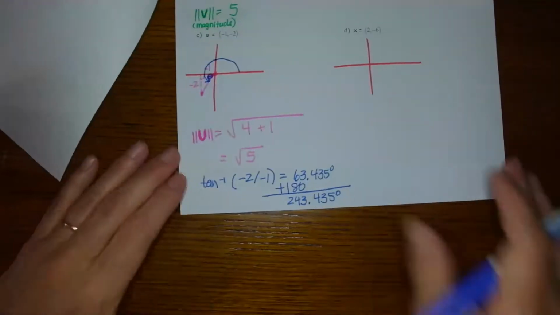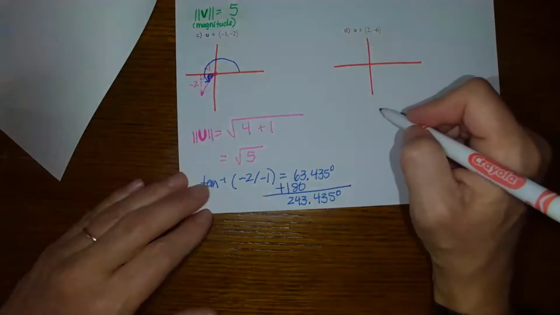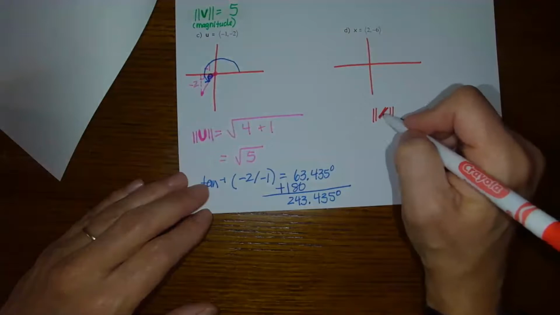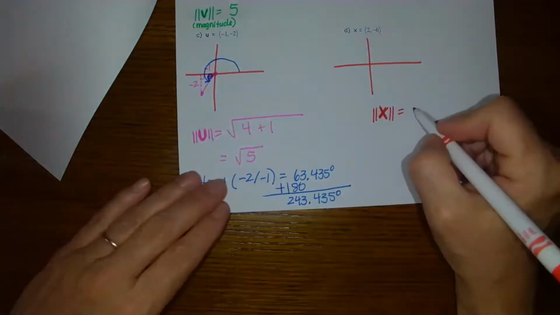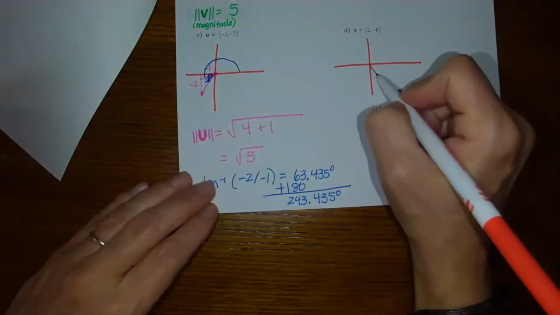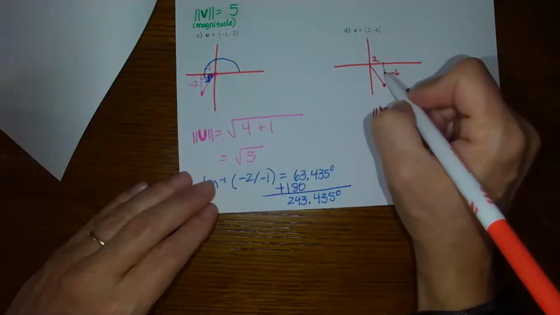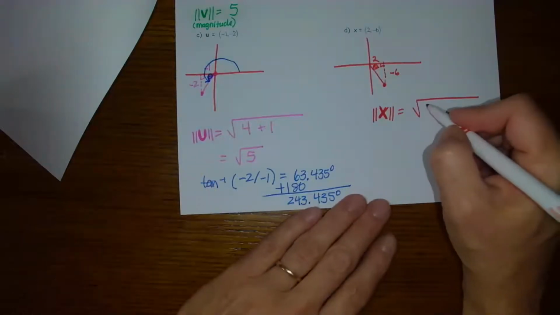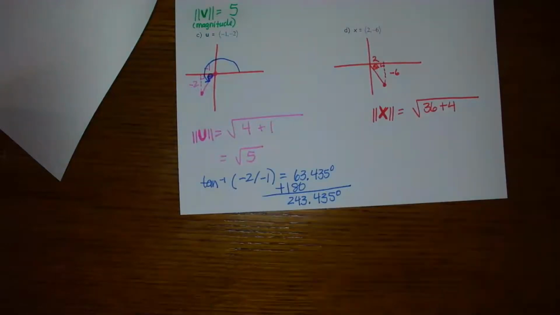All right, last one, vector x. X marks the spot. So how do you write magnitude? 2 skinny bars, right? And then a bold x. So we got vector x. All right, so there's 2, 6. This is 2, this is -6. We're interested in theta. So we're going to have what? 36 plus 4. What is 36 plus 4?